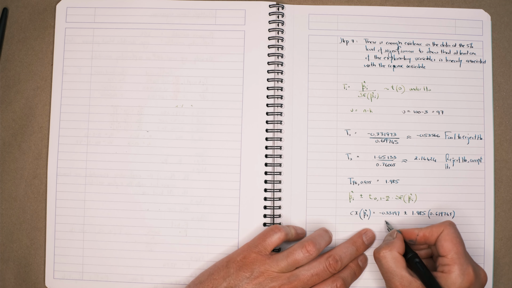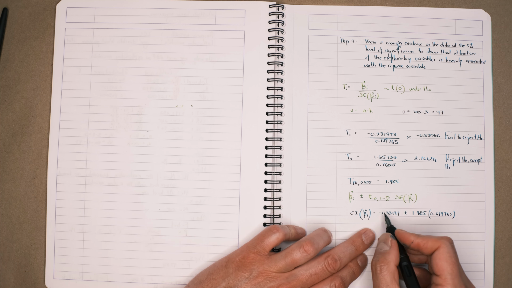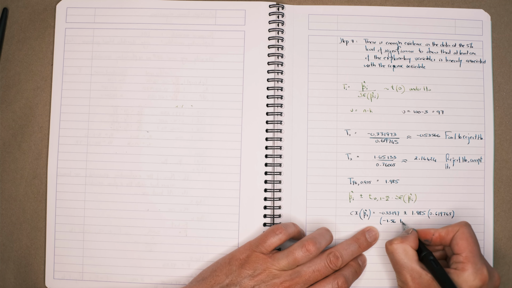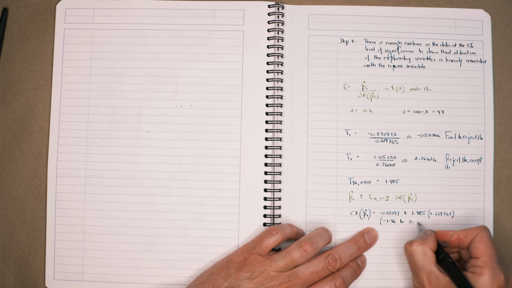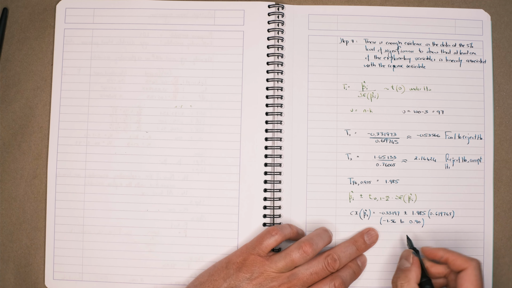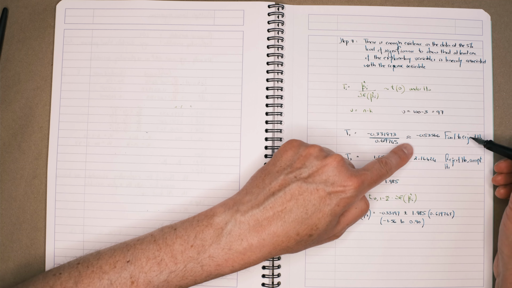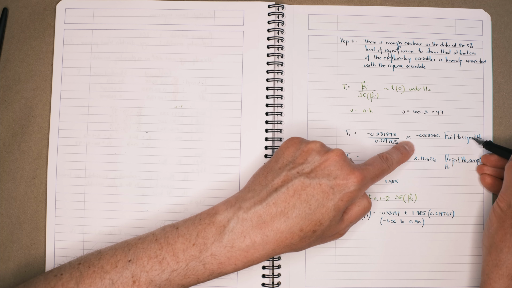The values I get for my lower bound and upper bound are negative 1.56 all the way up to 0.90. And we clearly see that 0 is within that interval. And that absolutely ties with the fact that we failed to reject this null hypothesis.